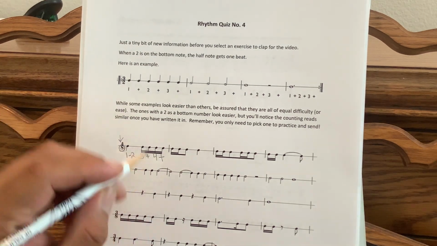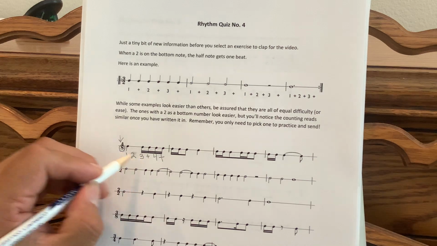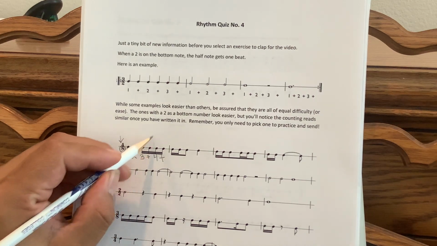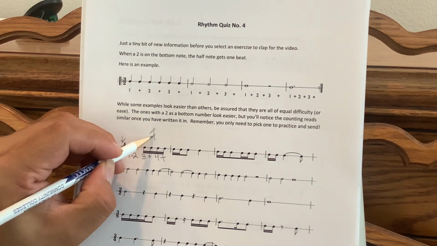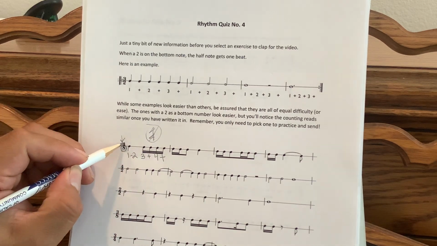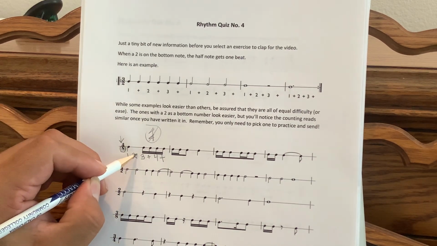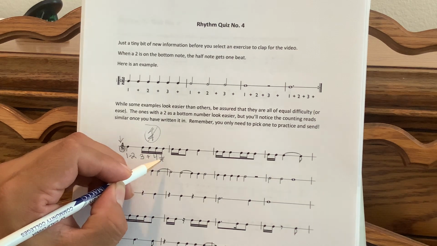It's almost like we're counting eighth notes, but we're not, because look, like we're counting eighth notes in 4/4 time, right? But we're not doing that. We're now in 4/8 time. So 1, 2, 3, and 4 and. Can you guess what this is?